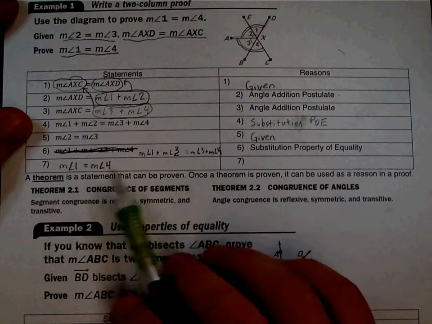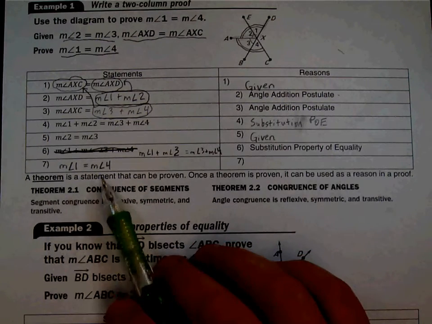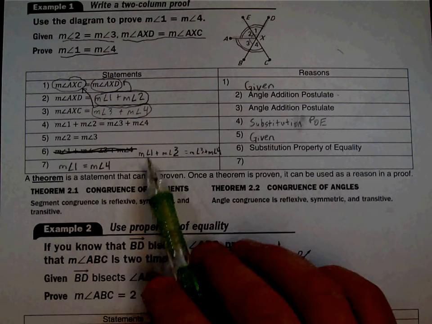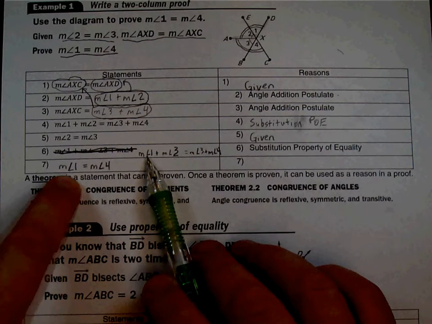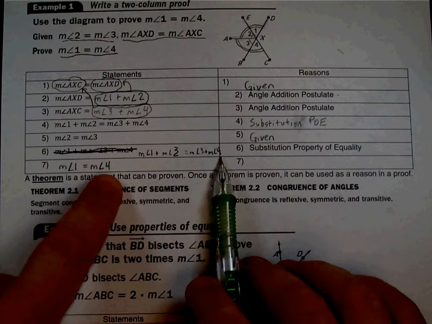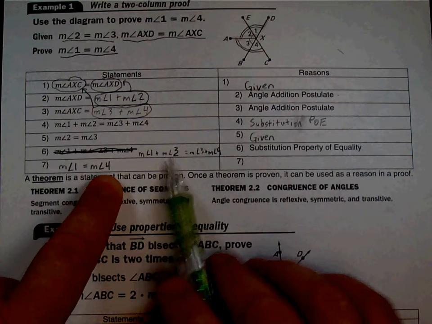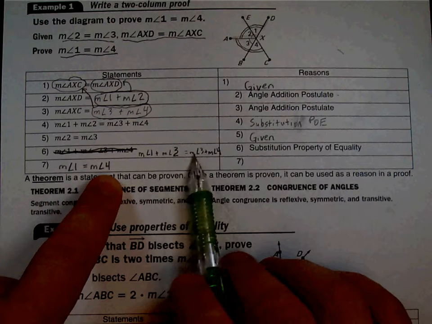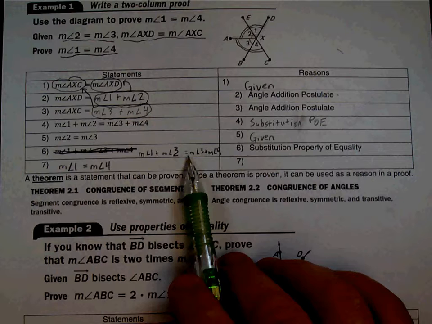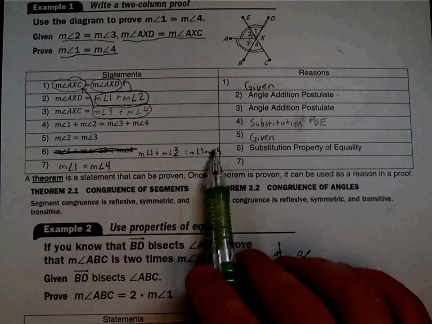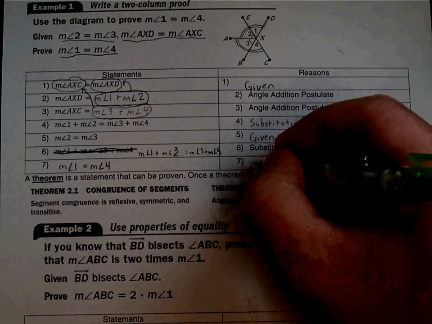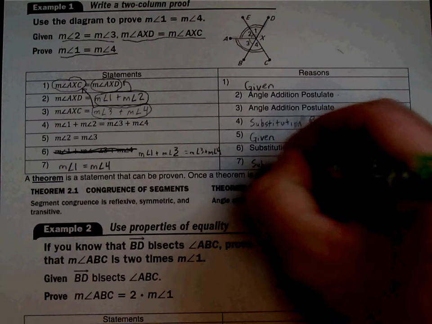So from line 6 to line 7, I have to figure out what happened. Well, I see that both 6 and 7 have a measure of angle 1 on the left side. And they both have a measure of angle 4 on the right side. What's changed is that in step 6, both the left and the right side had the measure of angle 3, and that's now gone. Since it was in both places, I could subtract the measure of angle 3 from both sides. And that's exactly what happened to get to step 7. So I used the subtraction property of equality.